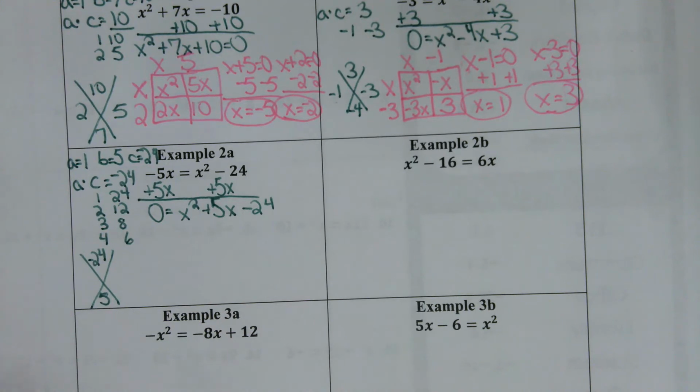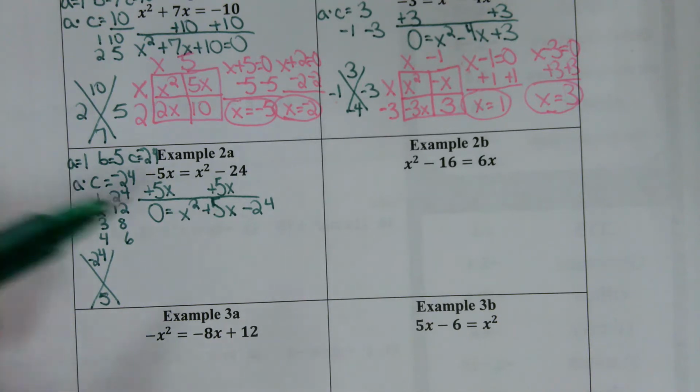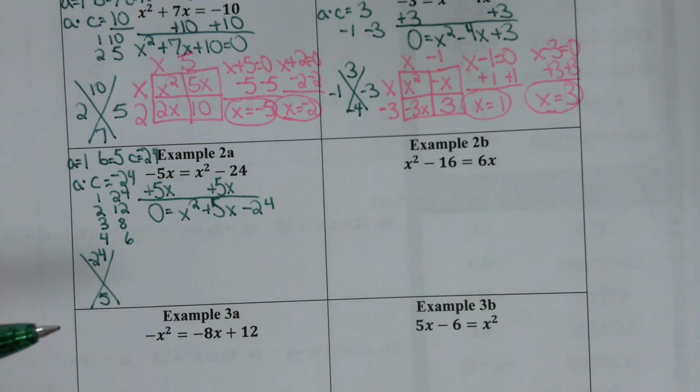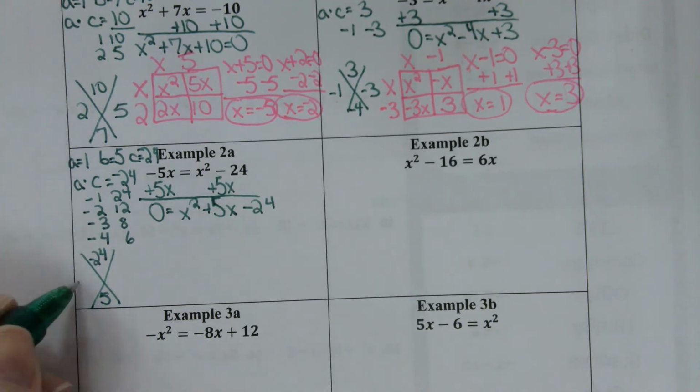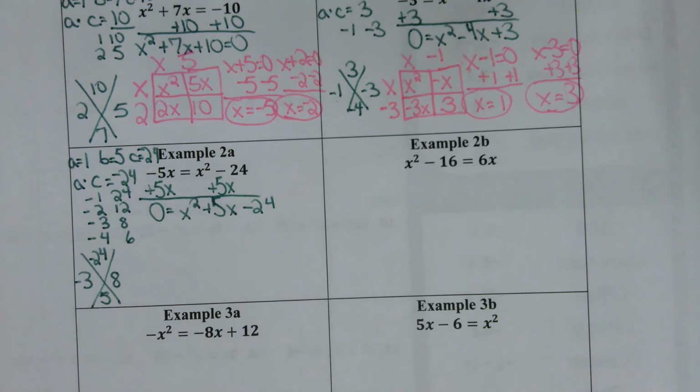The sign of our last number is negative, so 1 positive and 1 negative are my signs. But the sign of the middle number is positive, so that means I want my larger factor in each pair to be positive, and my smaller factor will be negative. That means that -3 and 8 are the ones that will add together to be +5.